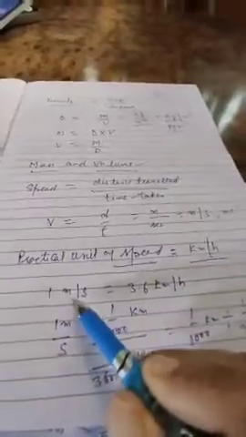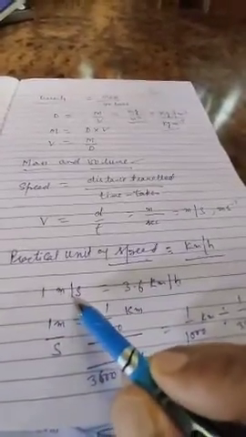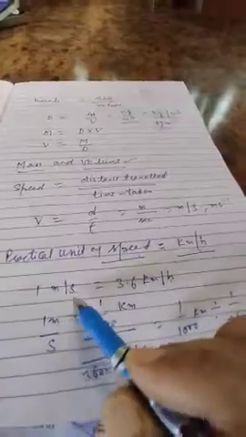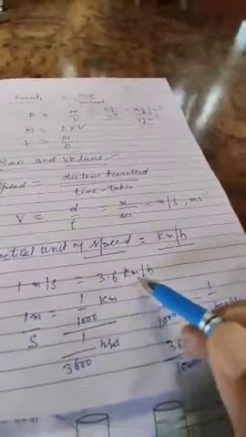Now move to the next, that is mark true or false against the given relation. The 7th one is 1 meter per second is equal to 3.6 kilometer per hour. Okay students, now first of all we will check whether the statement is correct or wrong. So just go through it. We have to prove whether it is wrong or right. 1 meter per second is equal to 3.6 kilometer per hour.